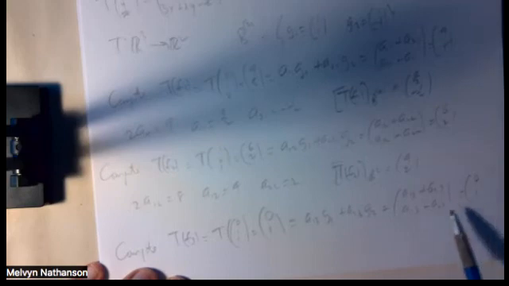If I add, I get 2 times A13 is 1. So A13 is a half, and A23 is minus a half. So T applied to the vector F3 and written with respect to this basis in R2 is a half, minus a half. So I actually did it correctly the first time in terms of calculating the matrix.